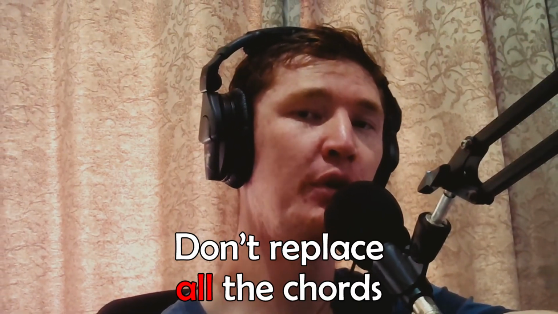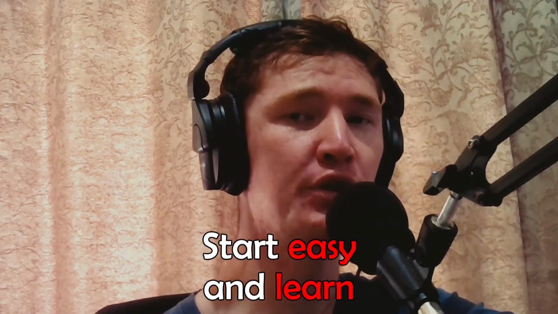So before we wrap up, here are some practical tips to using seventh chords. First, you don't have to replace all the chords with seventh chords. Use them strategically just to add some color. Second, start with the easy shapes. Don't worry too much about playing every single note if it's too much of a stretch or too difficult to play. Remember, music is about what sounds good, not about perfect theory.